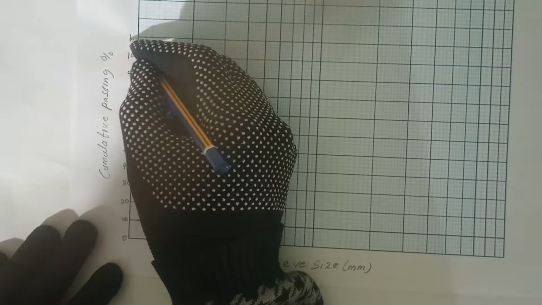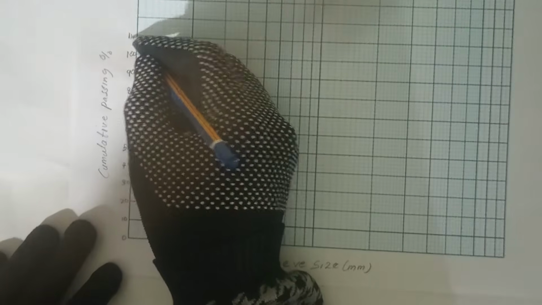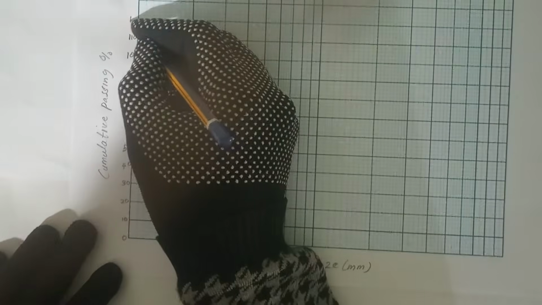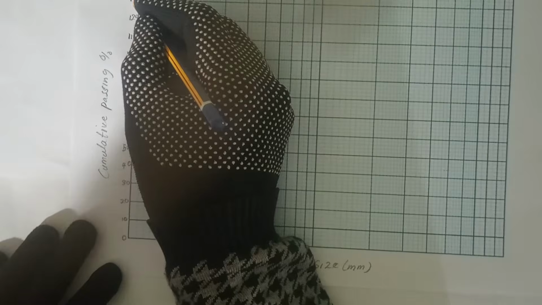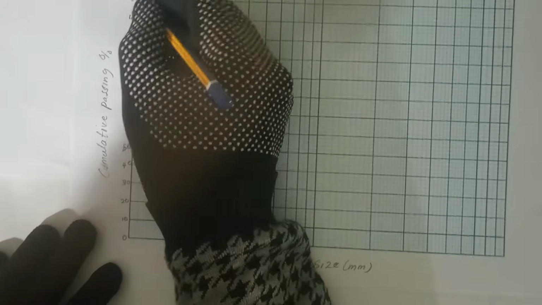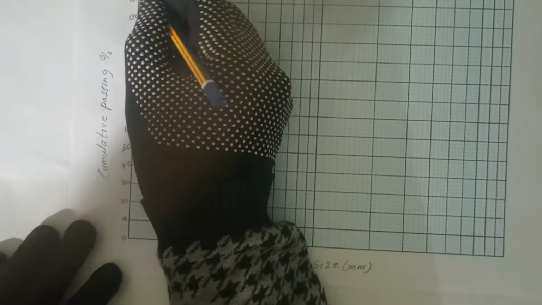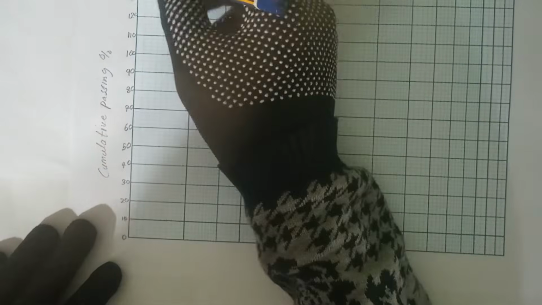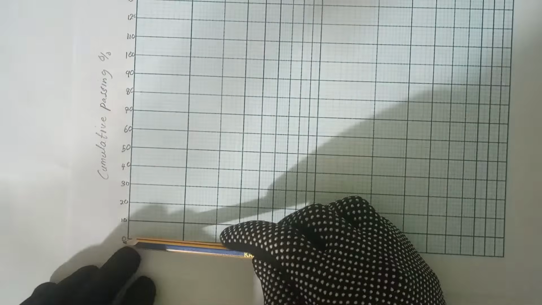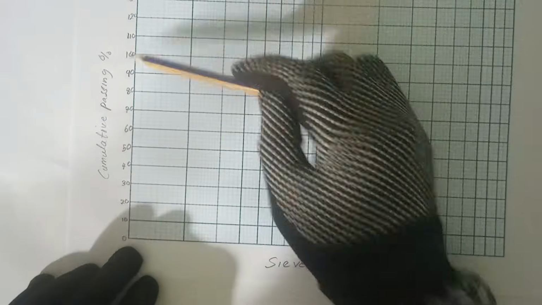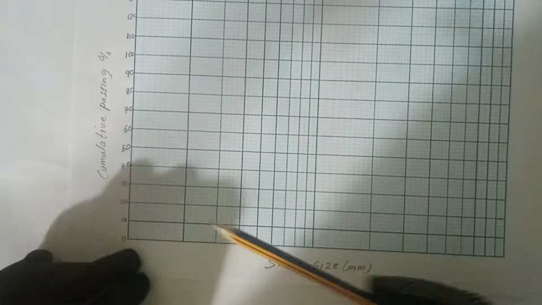We can write the rest. It's going to be 110, 120, 130, 140, and so on and so forth. But our values are going to range between 0 to 100. So this is the most important part of the graph.